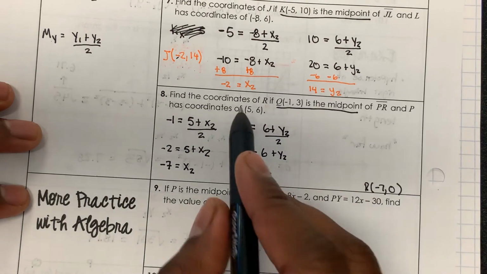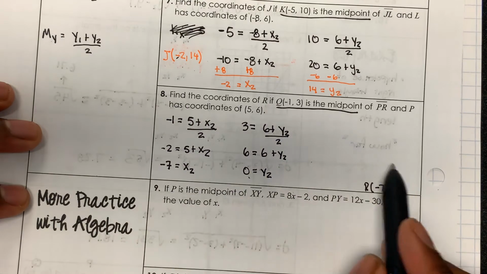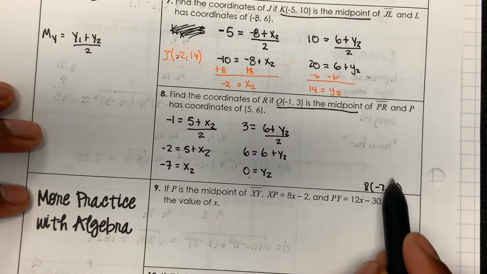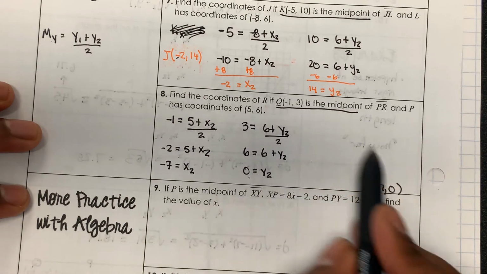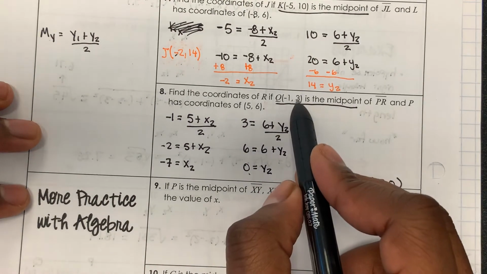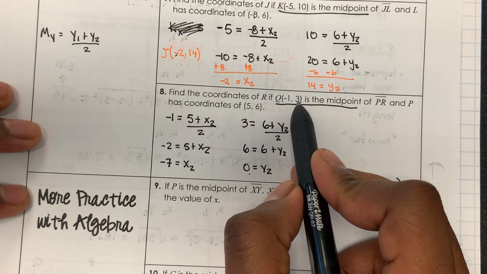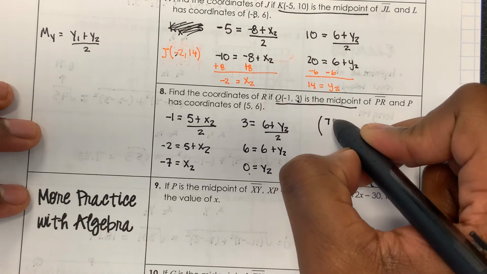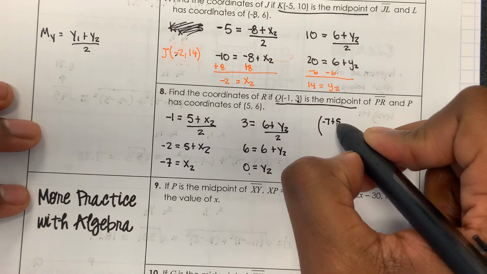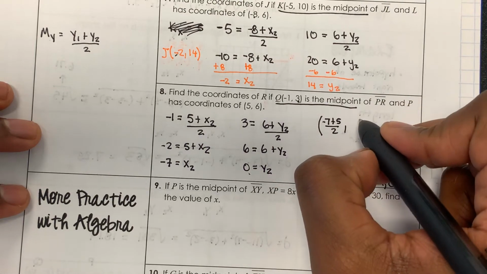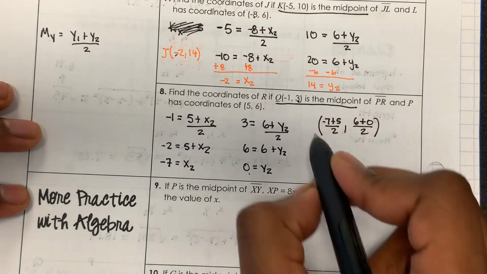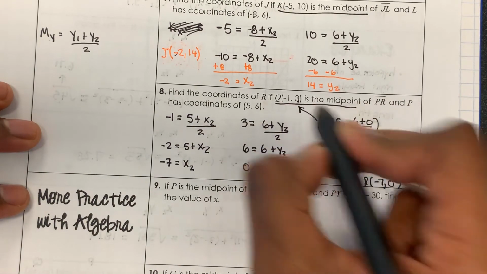Again, you should check that with the first endpoint that you were given. 5 plus -7 is -2, divided by 2 is -1. 6 plus 0 is 6, divided by 2 is 3. This is how we know our midpoint checks out. So again, what we did was -7 plus 5 over 2 and 6 plus 0 divided by 2, and that gives us that as the midpoint.